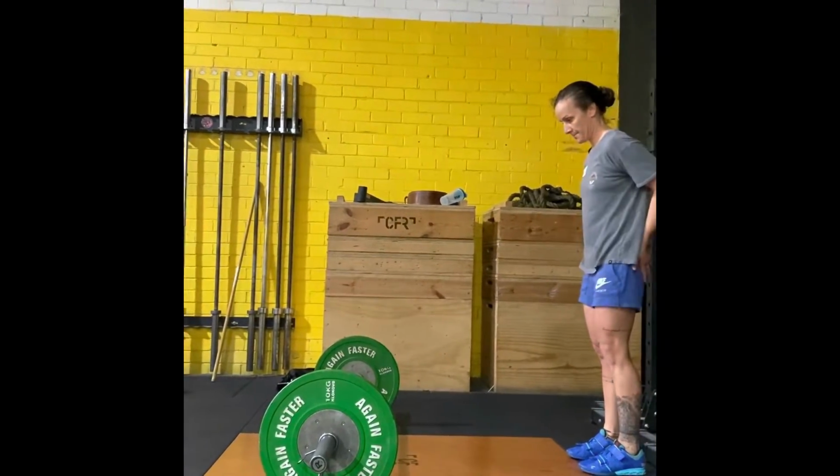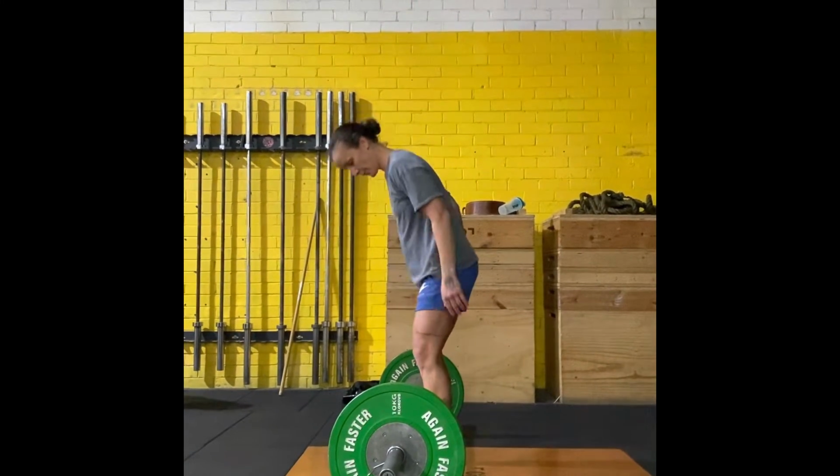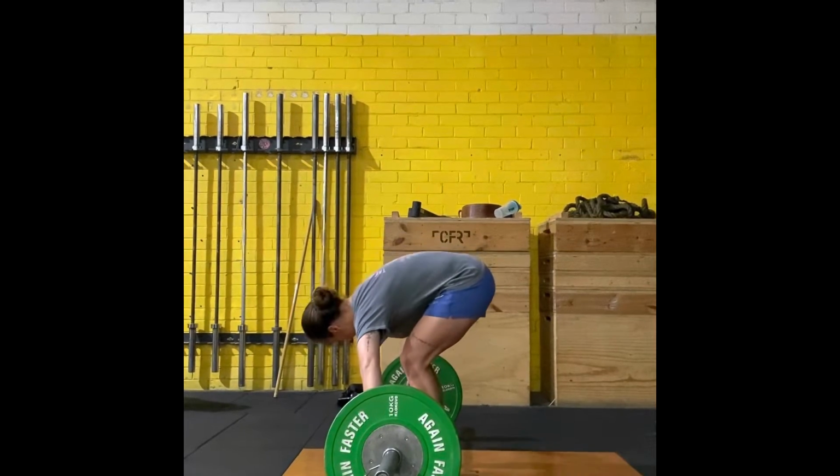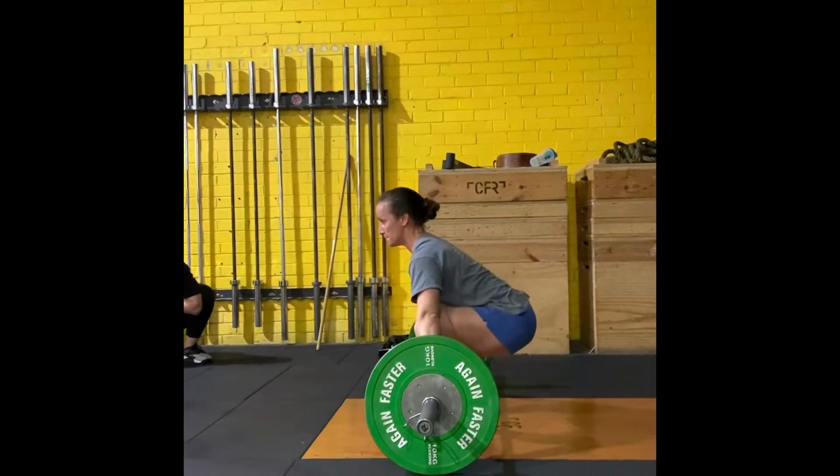In this assessment, I am critiquing technology as well as a movement. The technology we'll dial in on is called Coach Now, and the movement is an Olympic lift or weightlifting lift called the snatch.